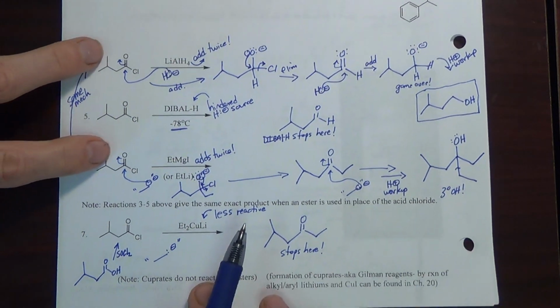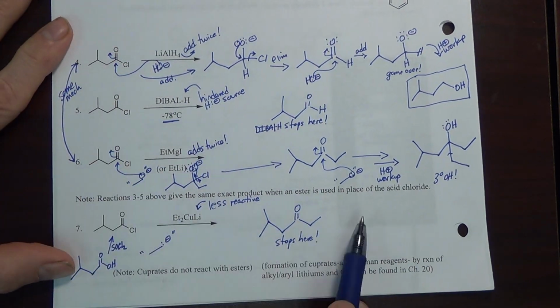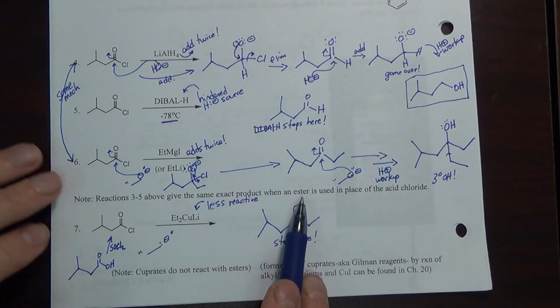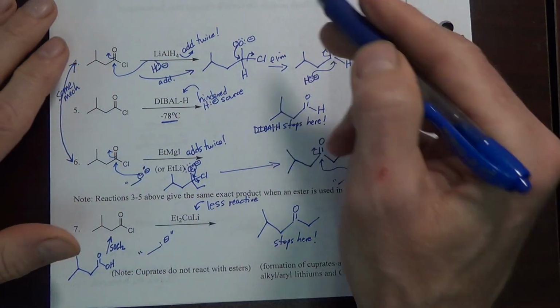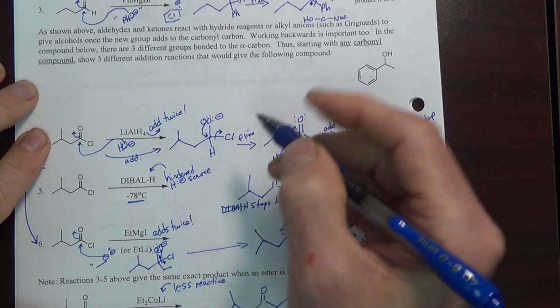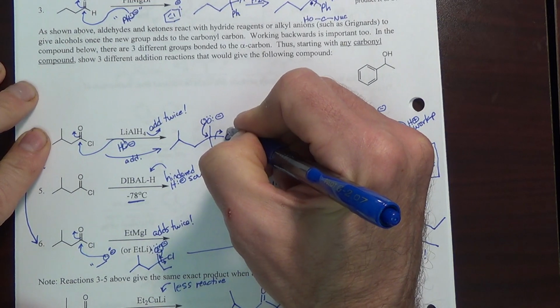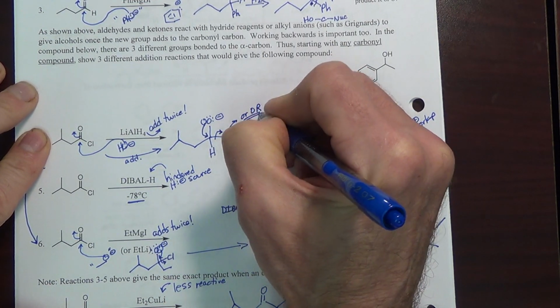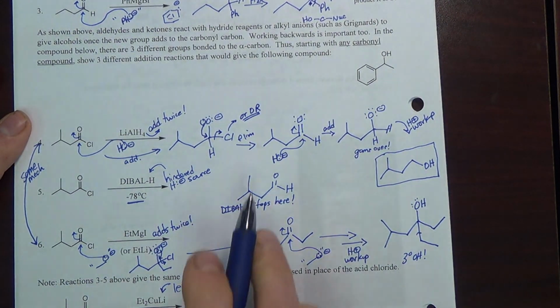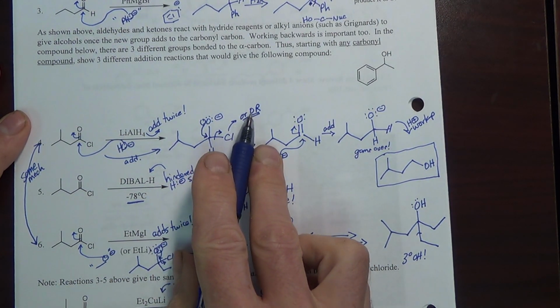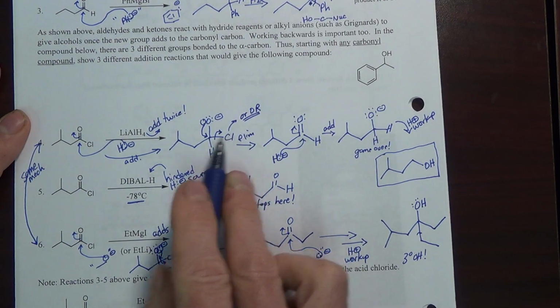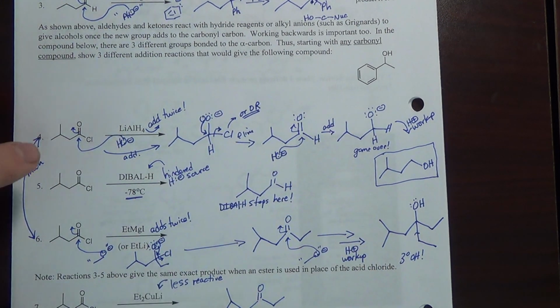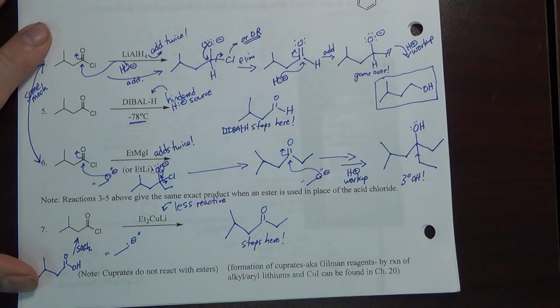Now, in the three reactions above, you get the same exact product if you use an ester. That is, the chloride leaves in the reactions above, but also an OR group. If this was an ester, it would leave as well in the reactions above.